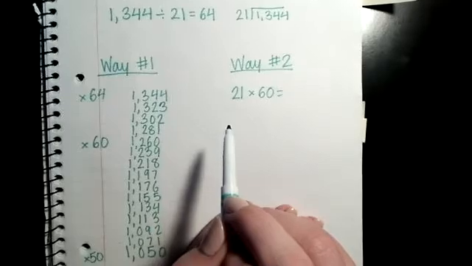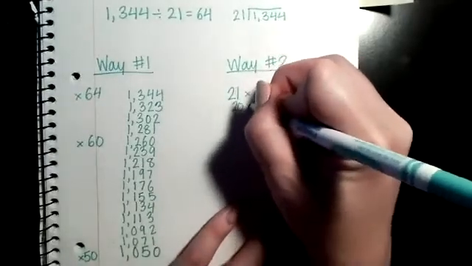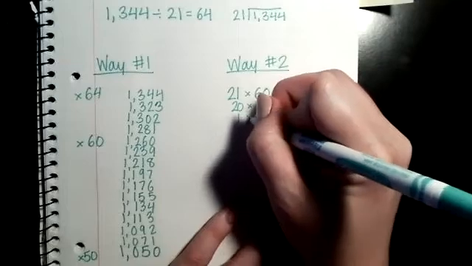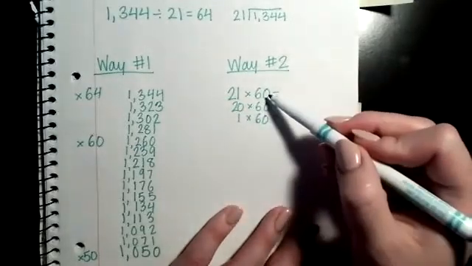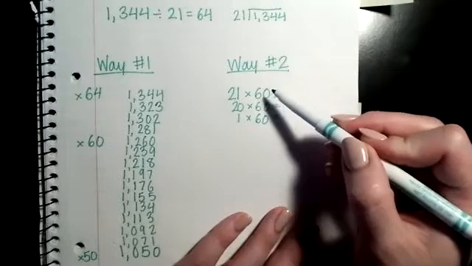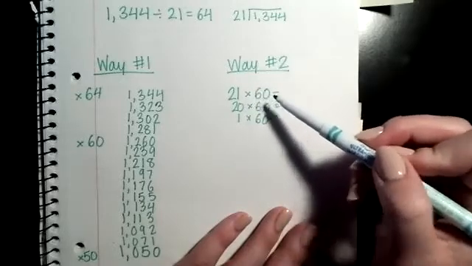So what I'm going to do is break apart 21 into 20 and 1. Add those up, and then I'm going to make sure I add on my 0 at the end because my place value shifts when I'm multiplying by a multiple of 10.